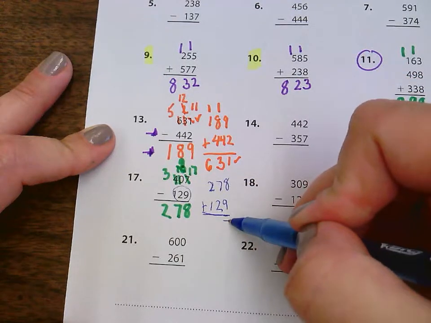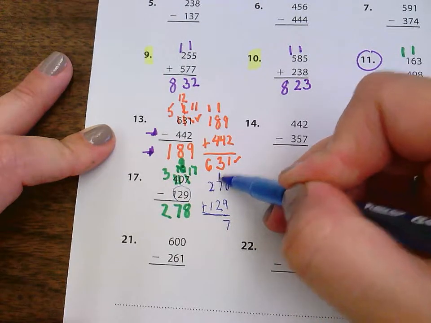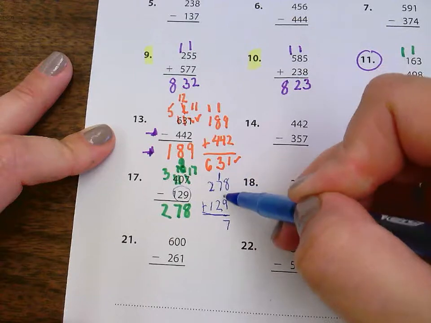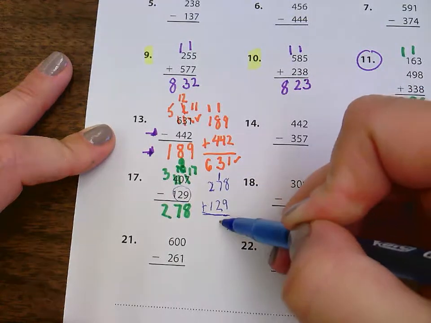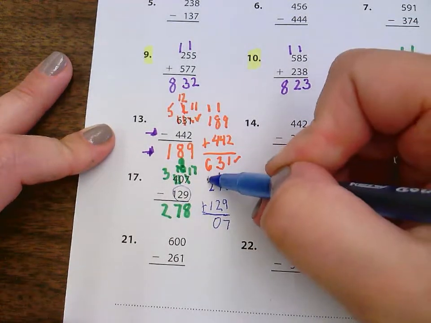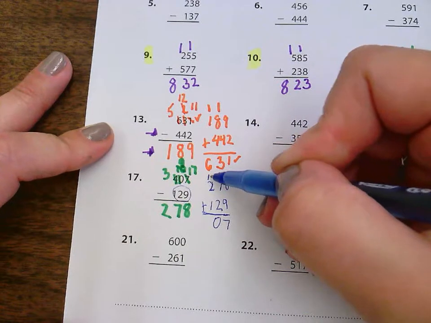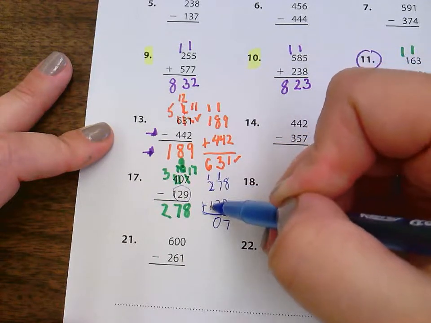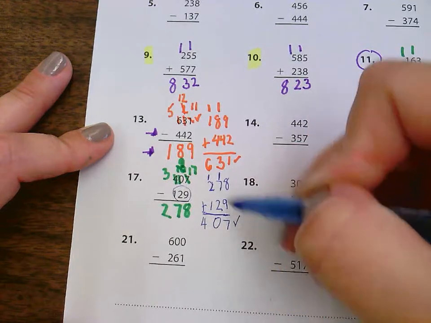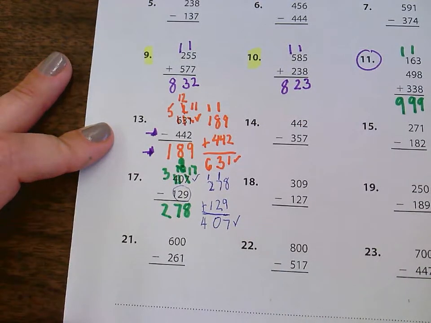8 plus 9 is 17, carry my 1, 10. 7 plus 1 is 8, plus 2 gives me 10. Put my 0 ones down here and carry that bundle. 1 plus 2 is 3, plus 1 more is 4. And yes, it brings me back to 407, so I know this problem is correct.